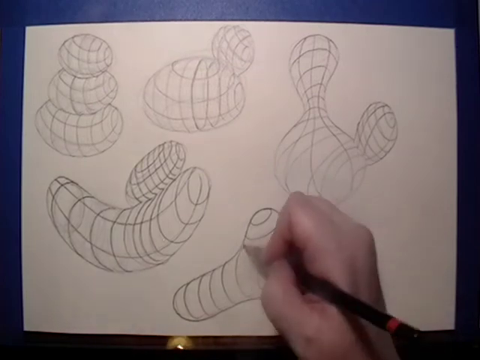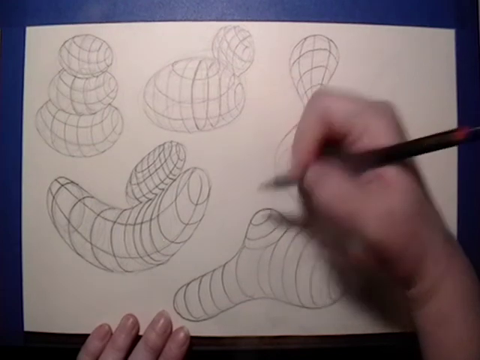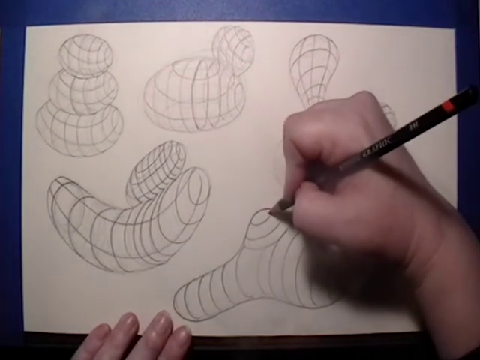Even though it's not perfect, these aren't ever gonna match up totally perfectly, but now I'm gonna put in some contour.